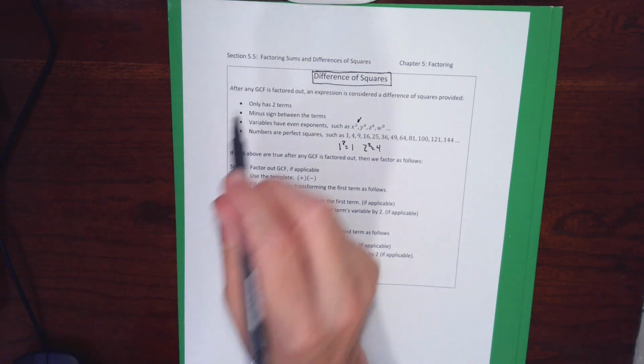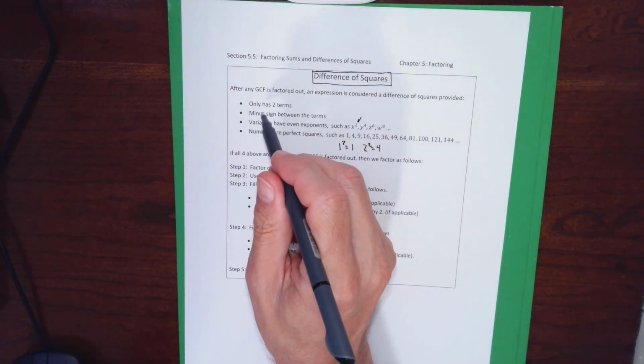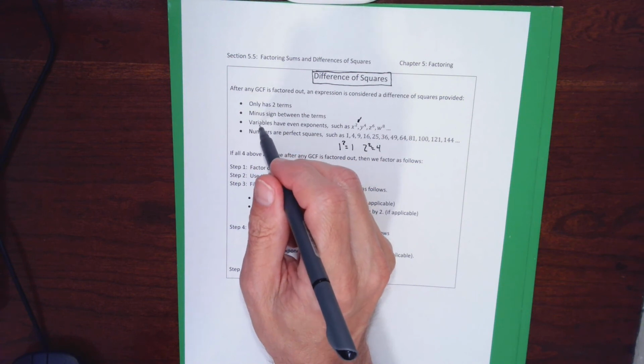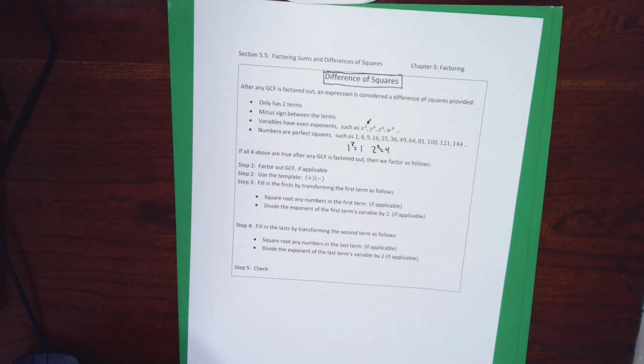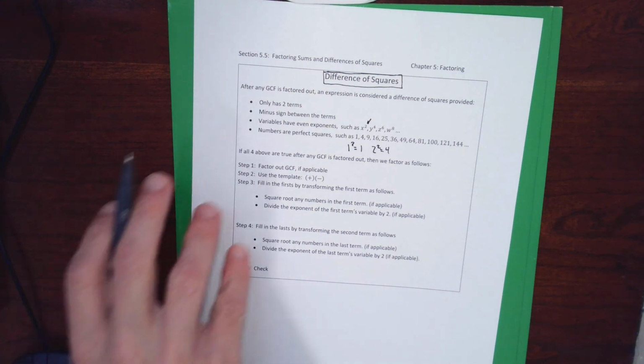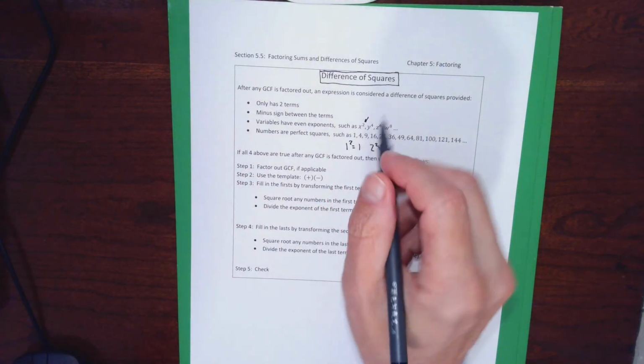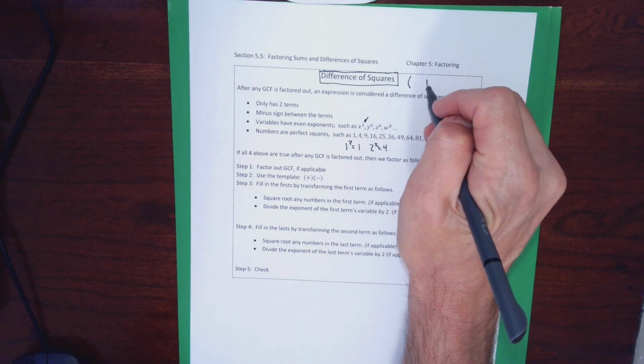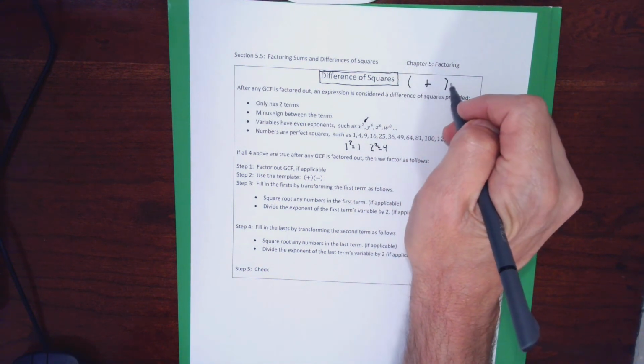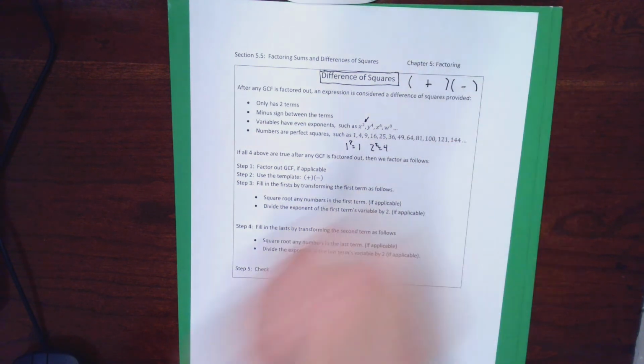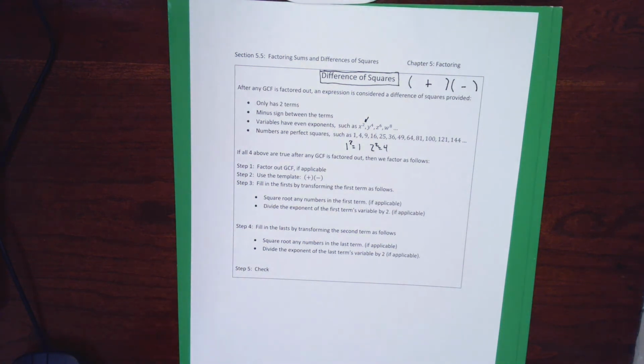If this is true, the problem only has two terms, it has a minus between, the variables have even exponents, and the numbers are perfect squares, then it's super easy to factor. The template for factoring differences of squares is one parentheses gets a plus, the other gets a minus. And how do I fill in my parentheses? It's super easy. I square root any numbers, divide exponents by 2. Let me show you what I mean.